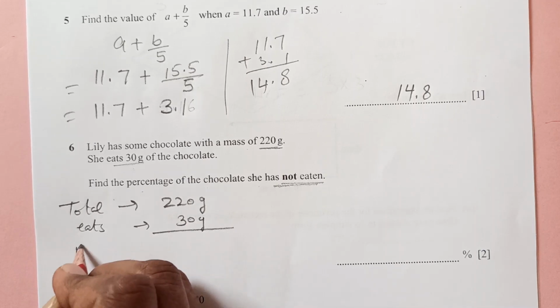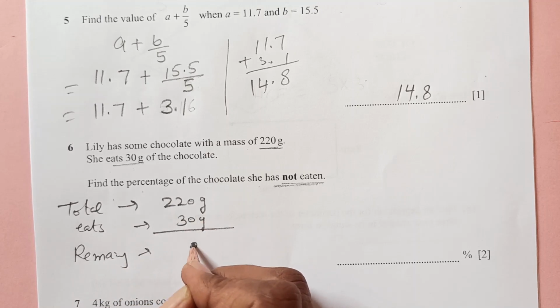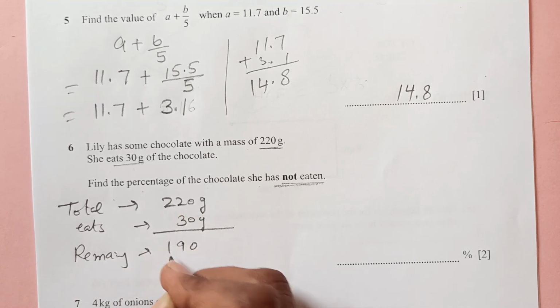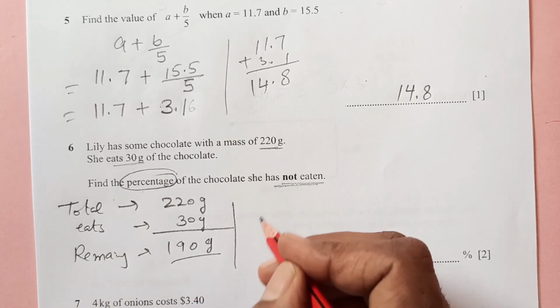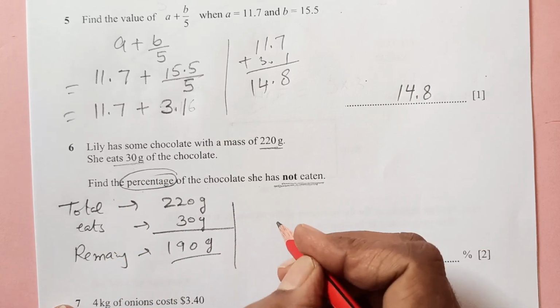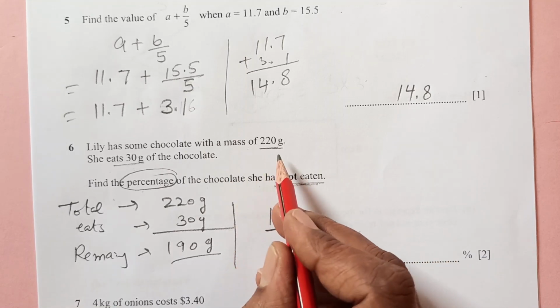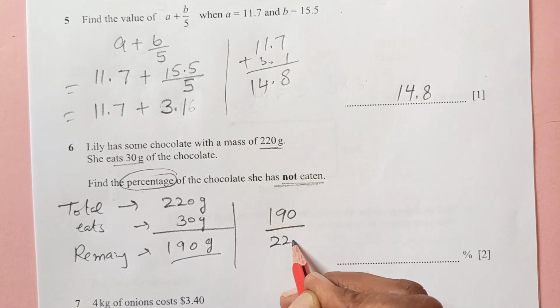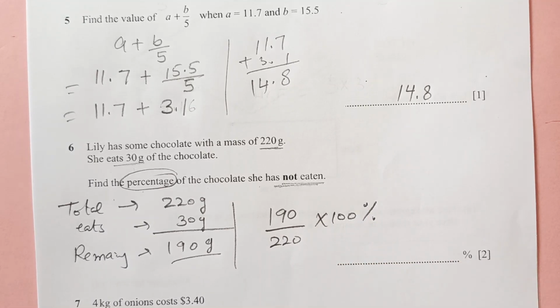What is remaining? You subtract that: 190 grams is remaining. Now we need to find the percentage that is not eaten. So 190 out of the total 220, times 100%. This will give you the required answer.